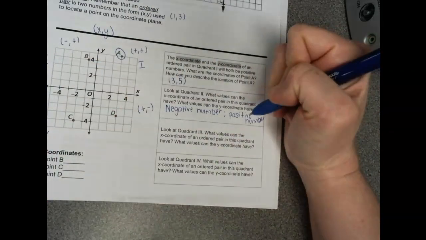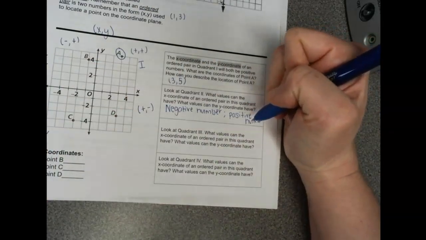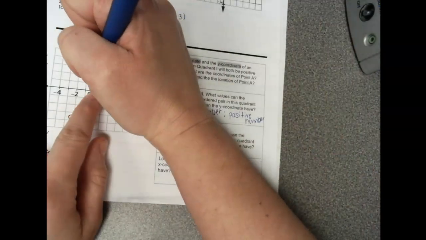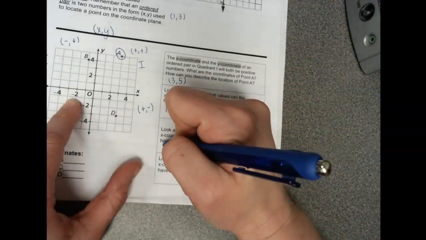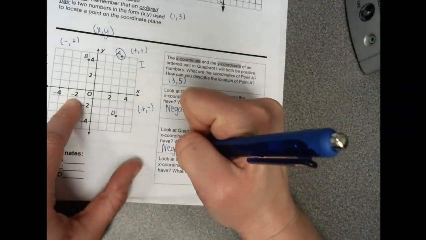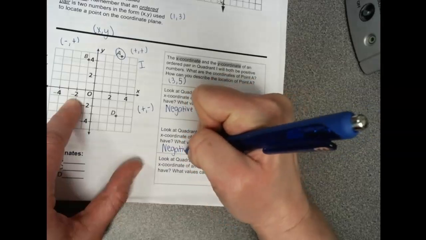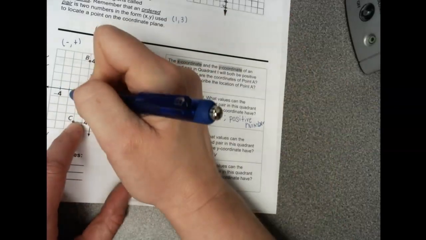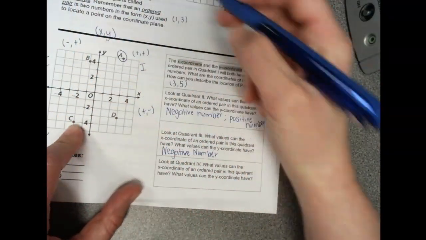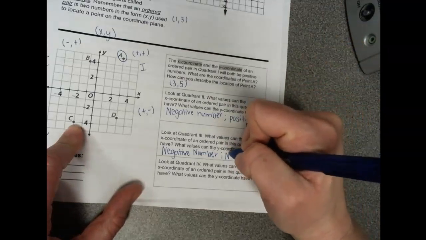Quadrant 3, we're all the way down here. What values can the x coordinate of an ordered pair in this quadrant have? So to run backwards, we're negative. So our x coordinate is a negative number. And to stay in this one, we fall down. And so the y coordinate is also a negative number.